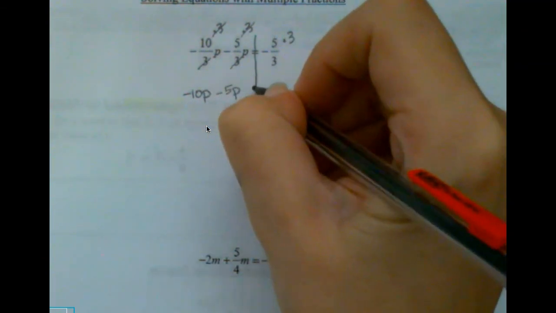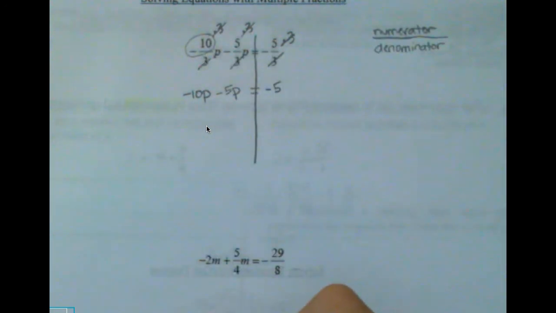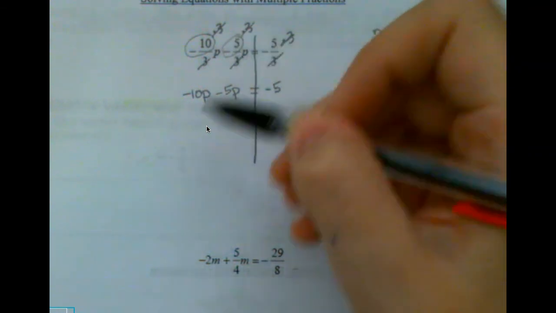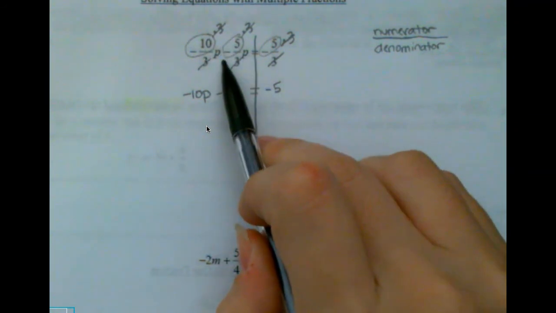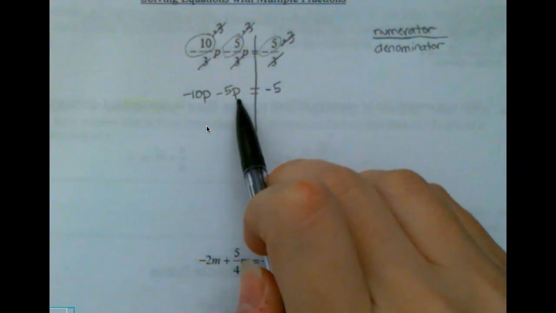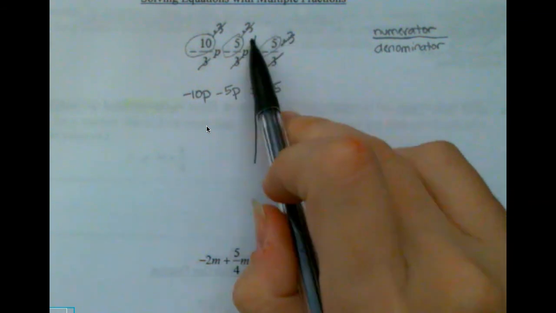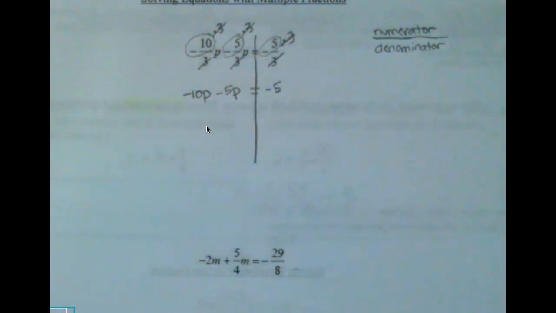Here, this 3 and this 3 cancel out, and I have negative 5p left. And on the far right, this 3 and this 3 cancel out, and I'm just left with the negative 5. Notice what I wrote left over were the numerators. The negative 10 was left over, the negative 5 was left over, and the negative 5 over here was left over. And then I didn't forget that there was a p attached to both of these fractions that I also had to bring down. So by multiplying by 3 to everything, I got rid of all the fractions.